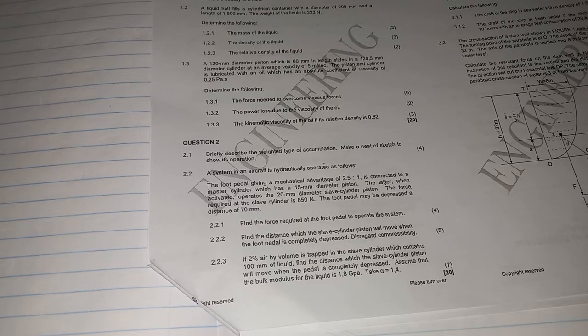The latter, when activated, operates the 20 millimeter diameter slave piston. The force required at the slave cylinder is 850 newtons, and the foot pedal may be depressed to a distance of 70 millimeters.